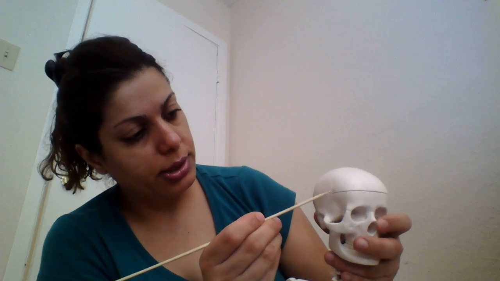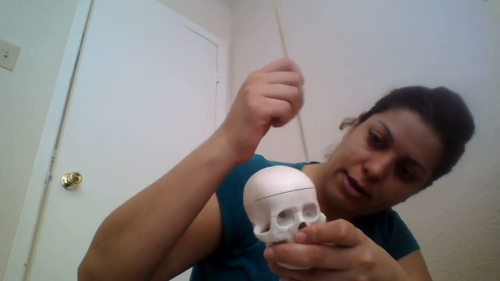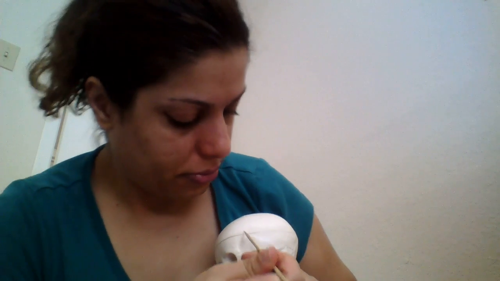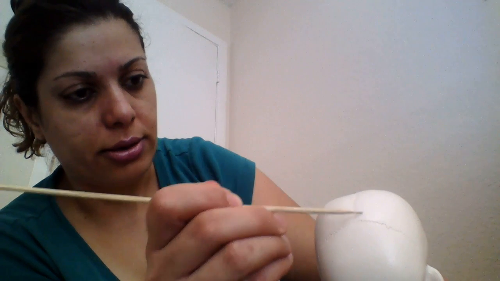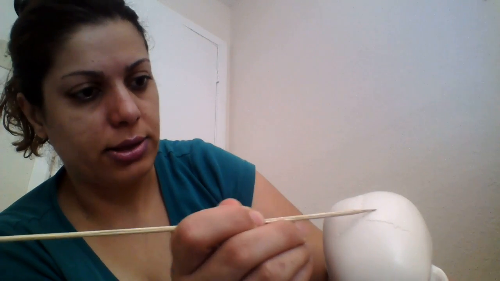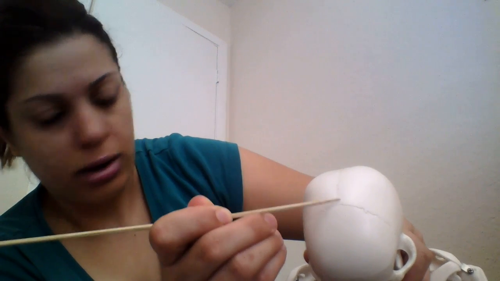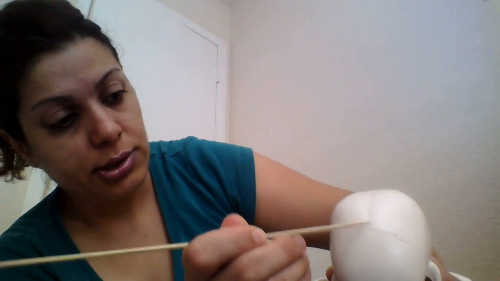The squamosal, we have two squamosal. One is here, and the second, the left one, is here. Let's take a look. I'll show you the squamosal suture. And the sagittal or longitudinal suture is here. The midline, exactly, the midline of this one is the sagittal or longitudinal suture.